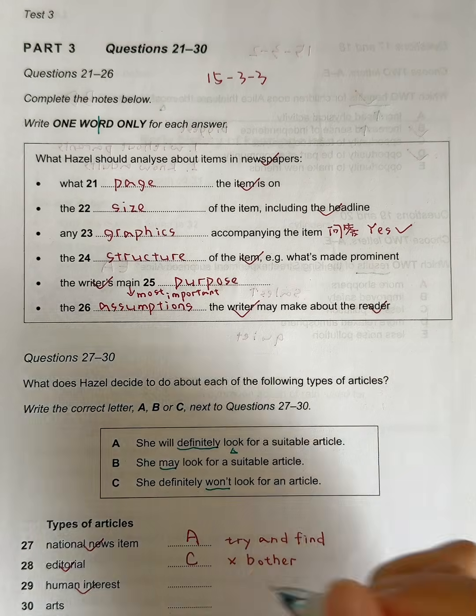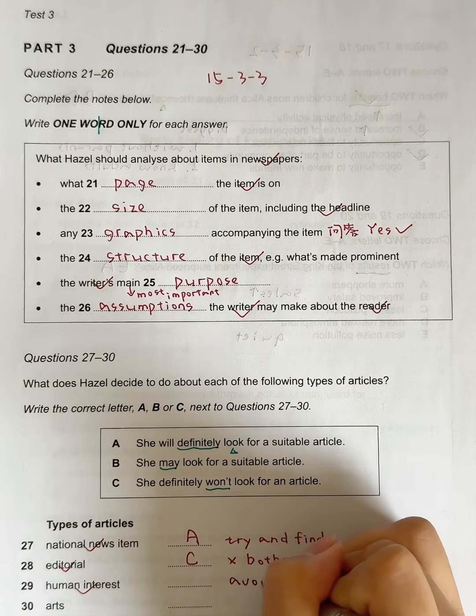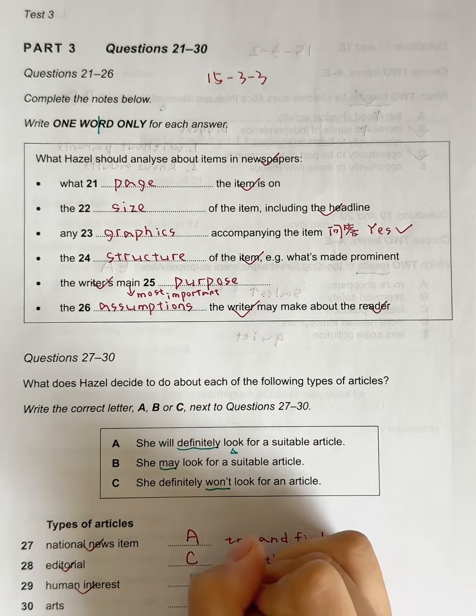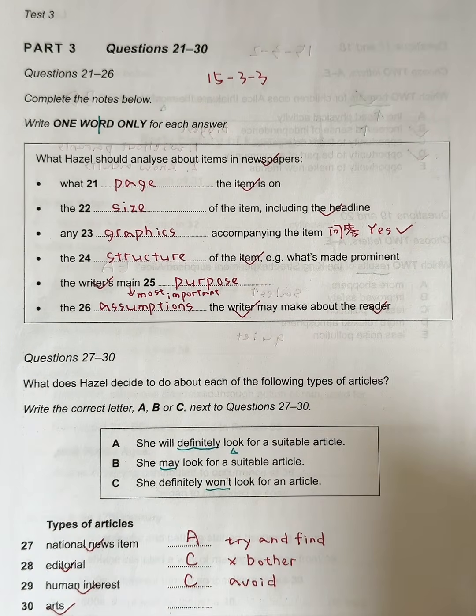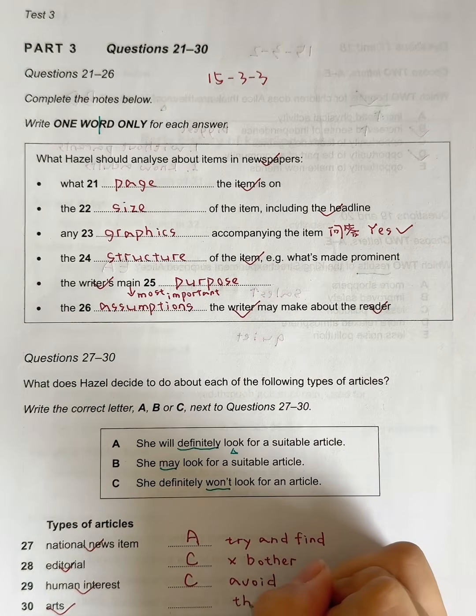I'll avoid that. Perhaps I'll choose an arts topic, like different reviews of a film or something about funding for the arts. I'll think about that. Yes, that might be interesting.